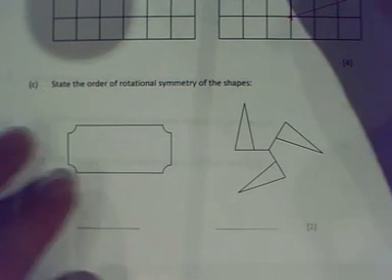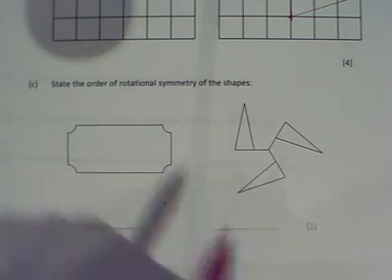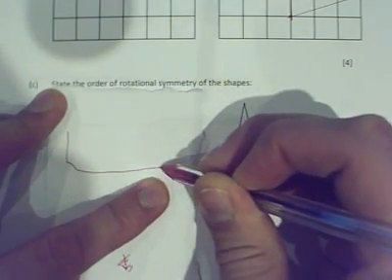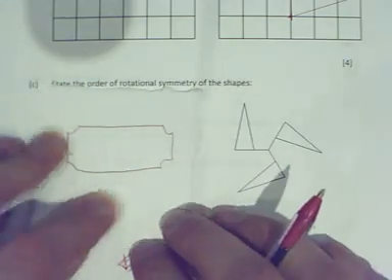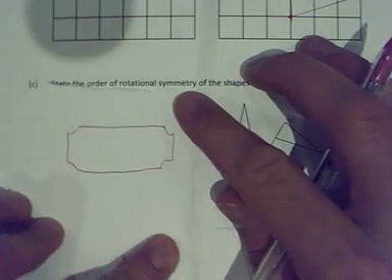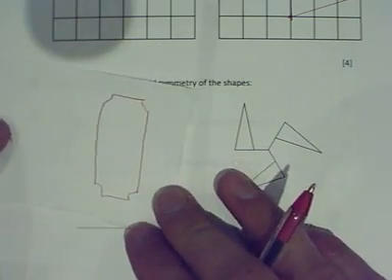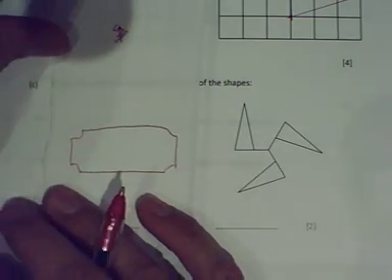Final question is about order. Order, remember, is the number of times a shape matches up when you rotate it through 360 degrees. I'm going to get another bit of tracing paper here. So if I trace this shape very roughly, and I spin it around on top of the original shape, how many times does it look like the original? Clearly it doesn't look like the original yet. Okay, now it does, that's 1.